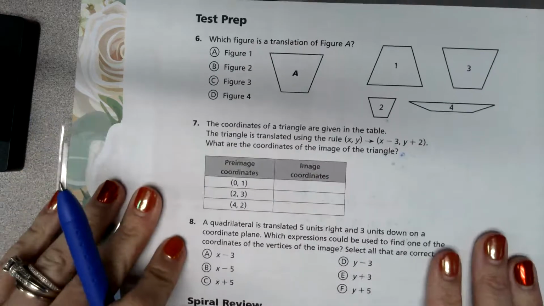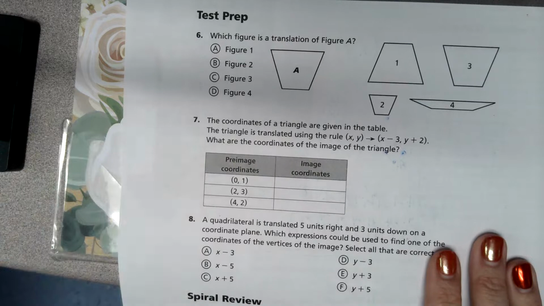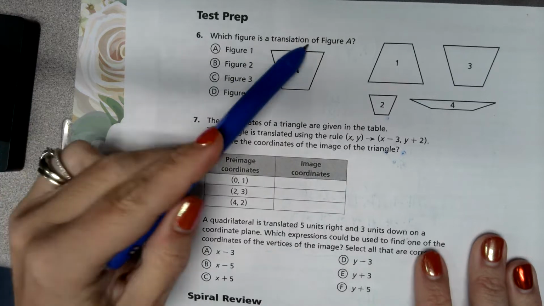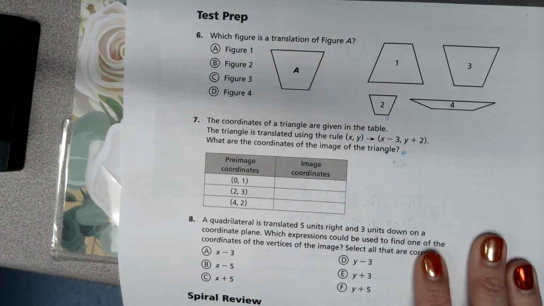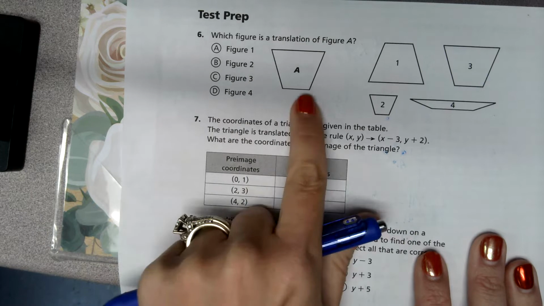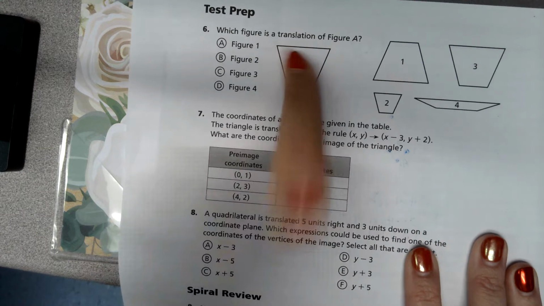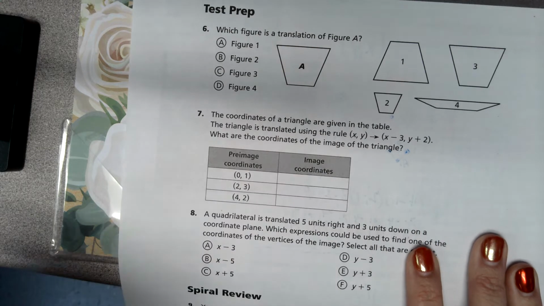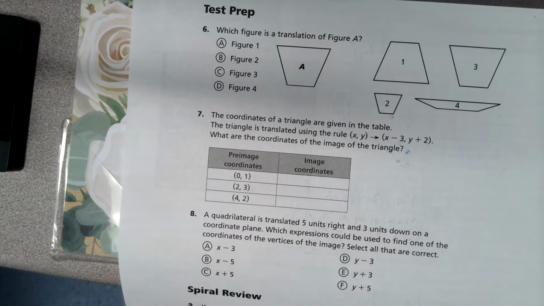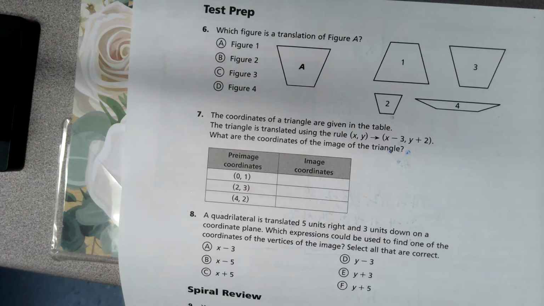6, 7, and 8 are multiple choice questions. It says for 6, which figure is a translation of figure A? Remember, a translation stays the same, facing the same direction. So if I was looking at this, I would say, okay, this smaller line is on the bottom and this larger line is on the top. It also stays the same size. Only one of these is the same direction and the same size. So you can almost instantly count the 2 that are not the same size, and then you're just looking at the other 2. So you're going to bubble in whichever one of those you think is correct.